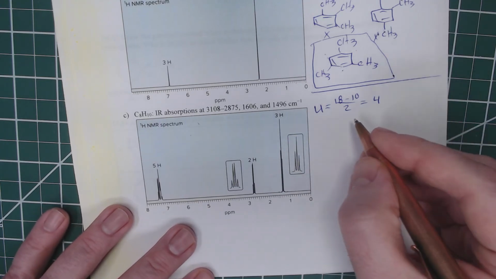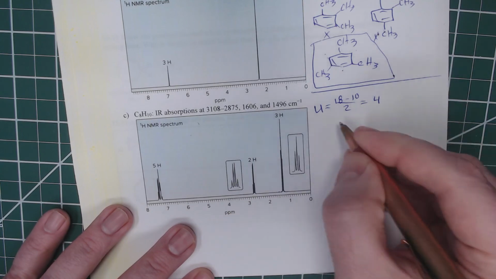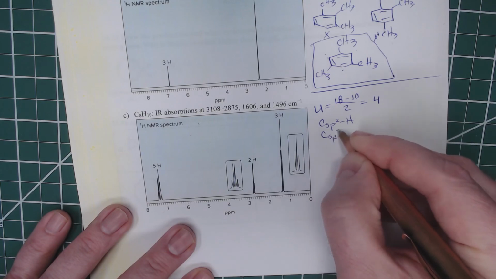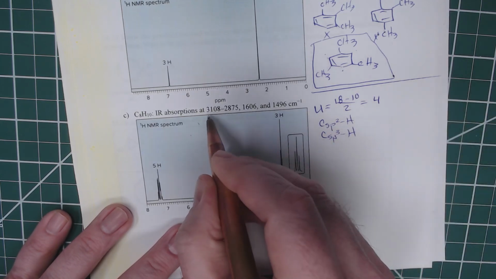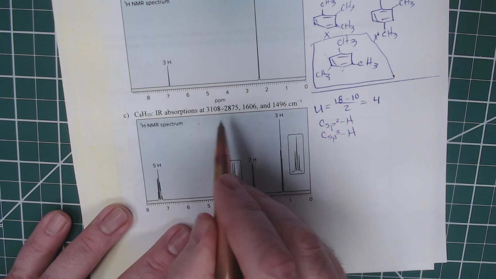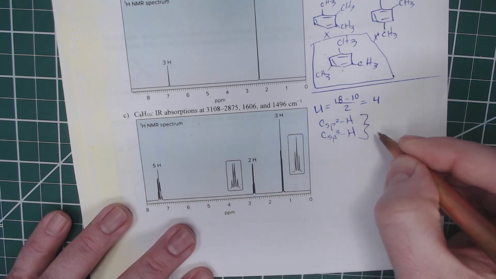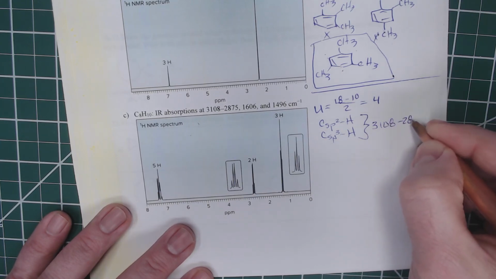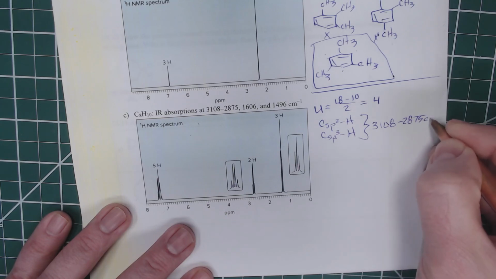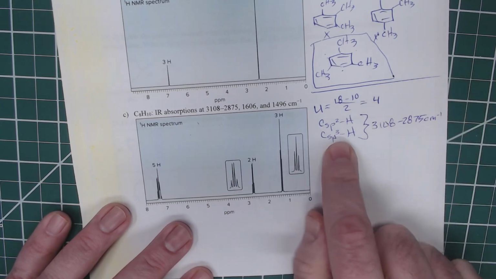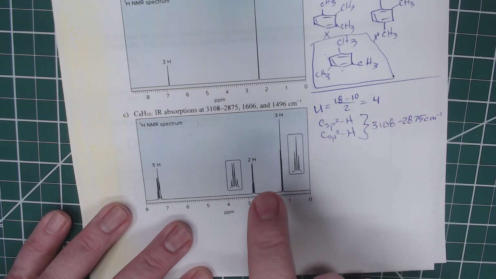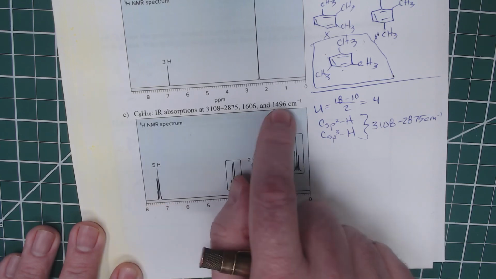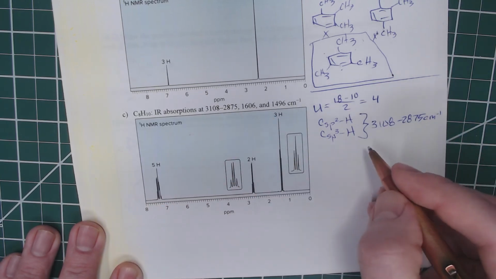So we have a benzene ring. If we look here, we've got the carbon sp2 hydrogen and the carbon sp3 hydrogen. Because the absorptions appear on both sides of 3,000, we have both of those. I'm just going to put that together: 3108 to 2875. Because it goes on both sides of 3,000, we have both types of hydrogens. If we look, it's monosubstituted because we've got 5. And here we have a benzene ring. So this is benzene.